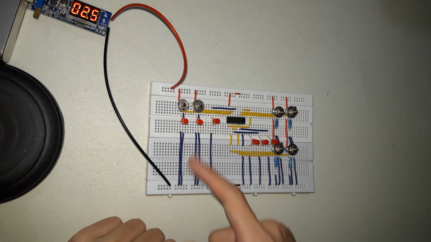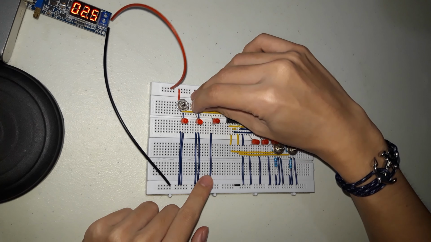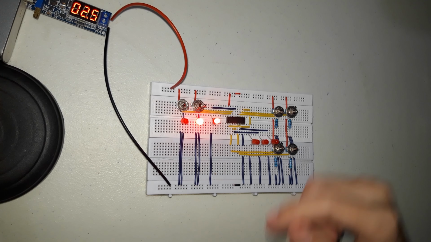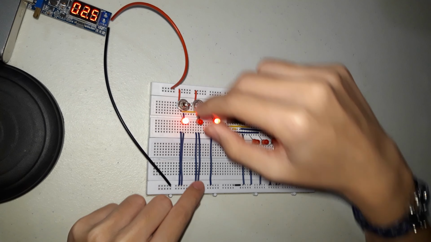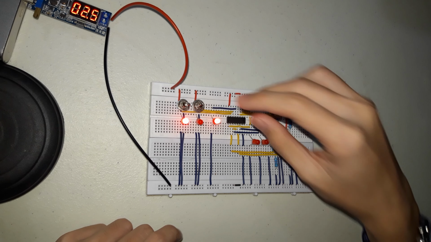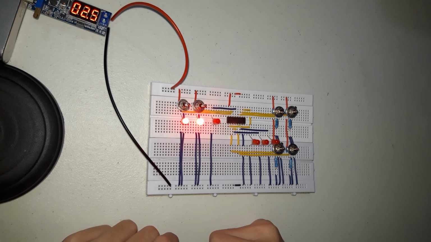So we have 0, 0 and 0, 0, 0 for the output. We have 0, 1 and 0, 1, 1 for the output. We have 1, 0 and 1, 0, 1 for the output. And lastly, we have 1, 1 and 1, 1, 0 for the output.